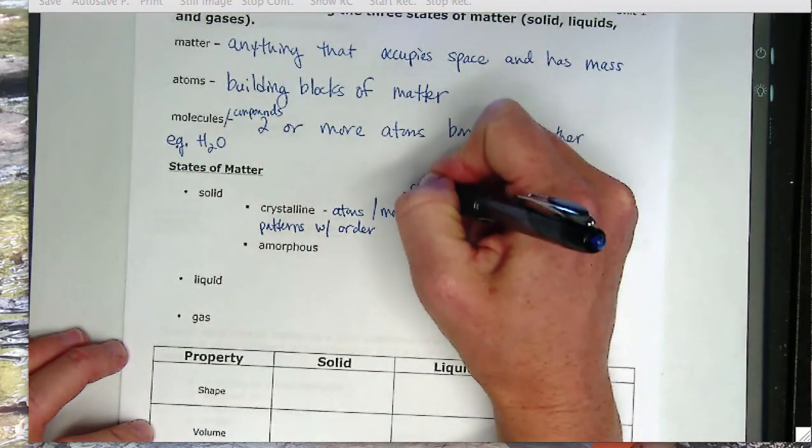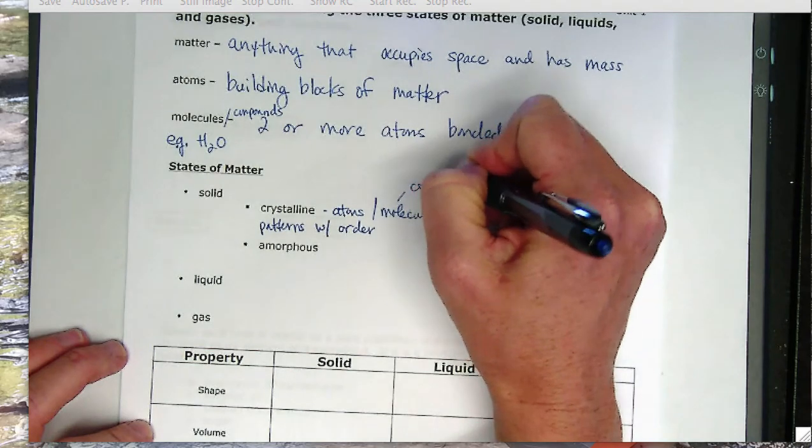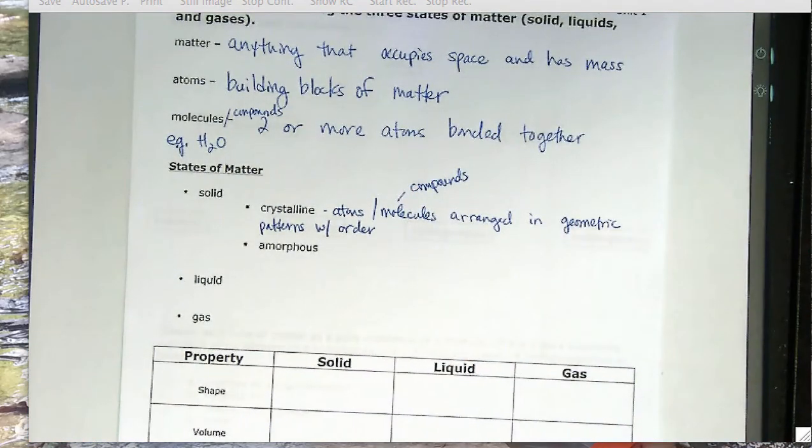And I'm going to clarify: I'll put compounds here too. So crystalline solids have order. Amorphous solids do not have order. A crystalline solid is very efficient.